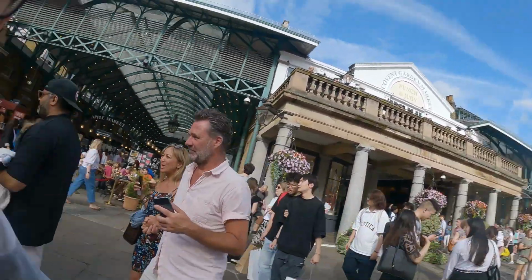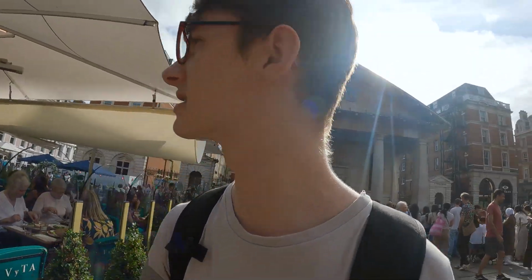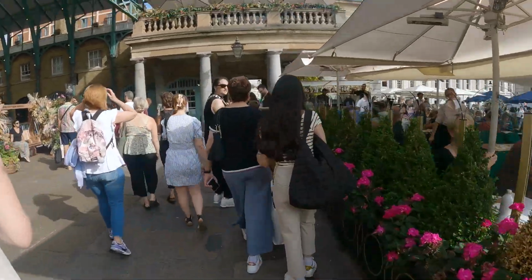There's like roof terraces as well. That's pretty cool. So the next place we need to go to is Trafalgar Square, where we've got Nelson's Column and the National Gallery. So I need to find out how to get there. I think it's basically just this way. So I'm gonna head this way and see where I get.